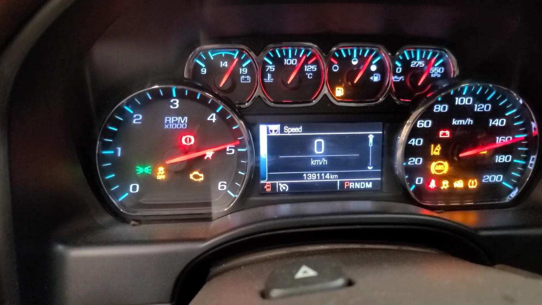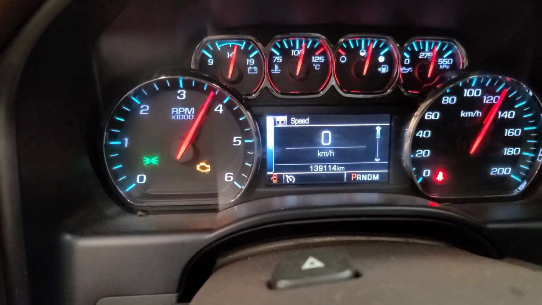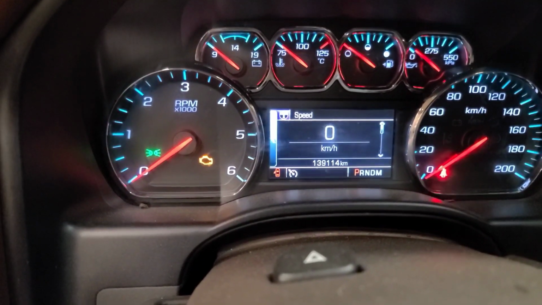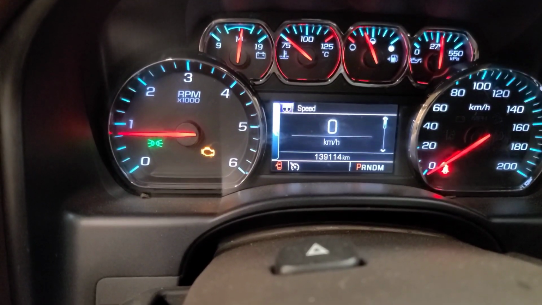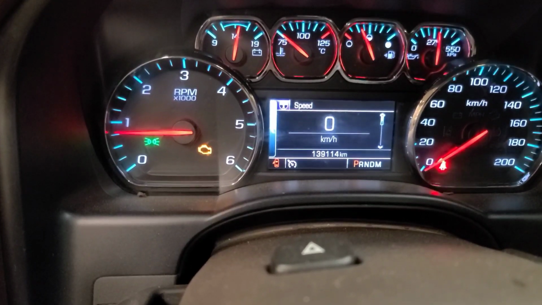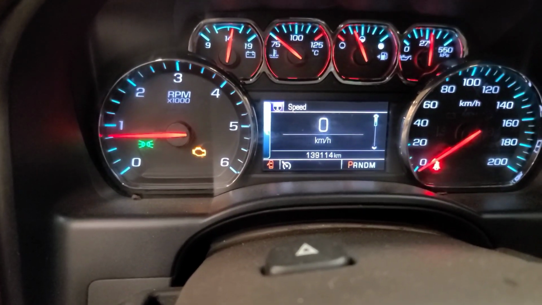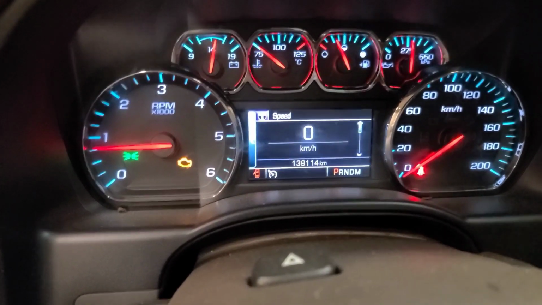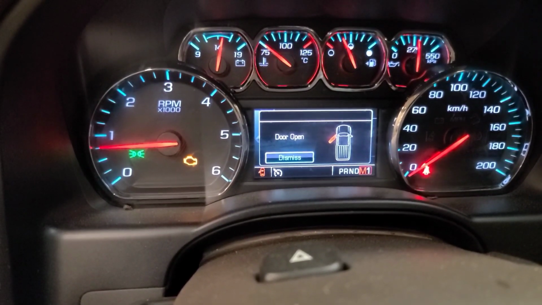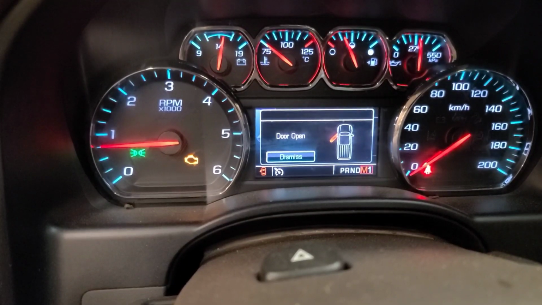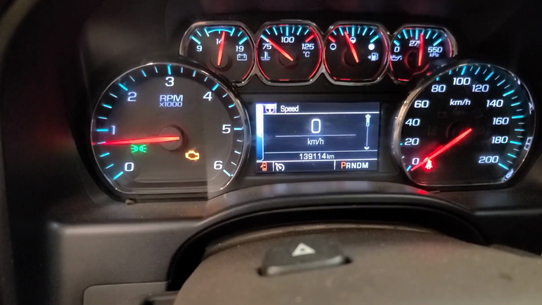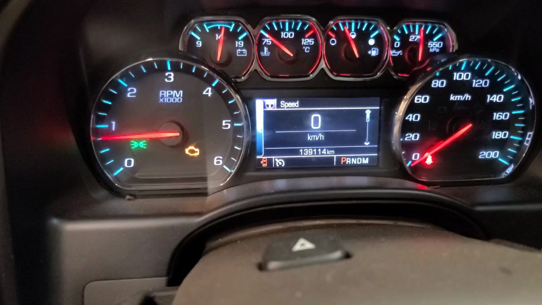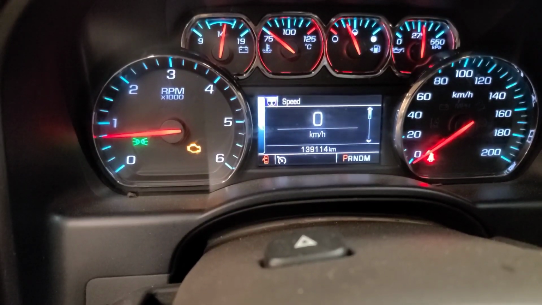Customer reports the check engine light is on. He's had a couple people look at it and they've said there's been misfire codes. He's reported that the check engine light has on occasion been flashing, which would indicate a significant misfire. Right now it feels fairly smooth. It's got 140,000 kilometers on it, so it's not really high mileage.